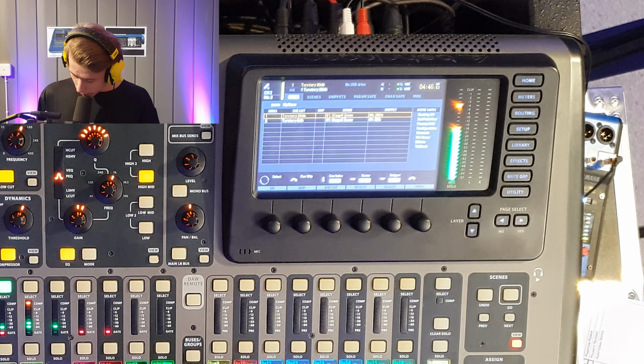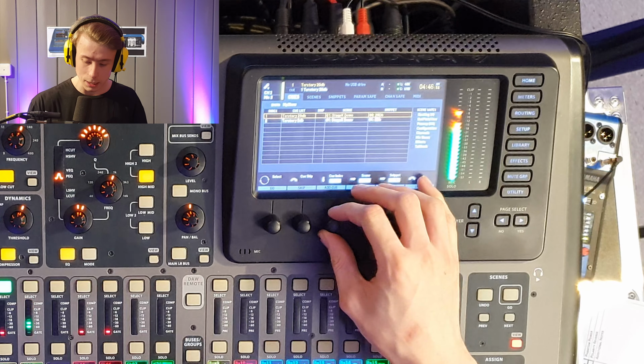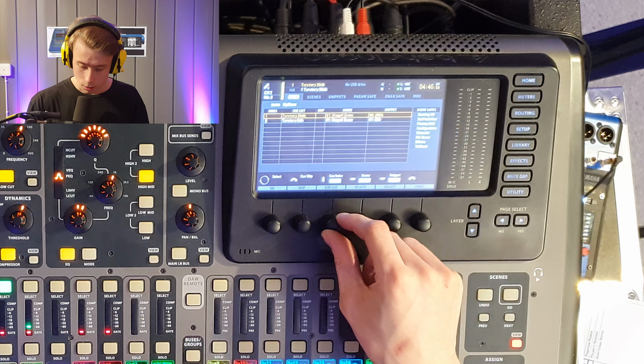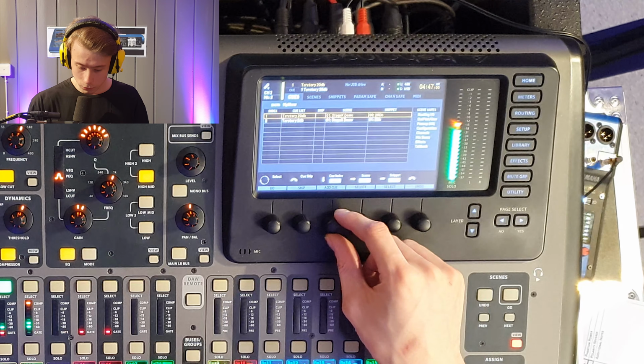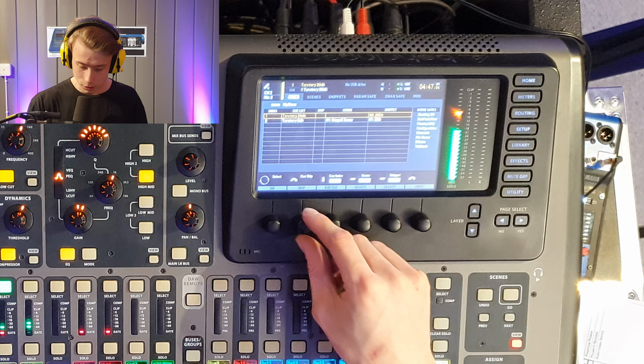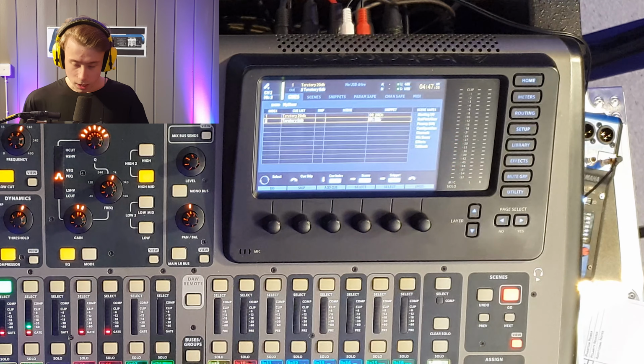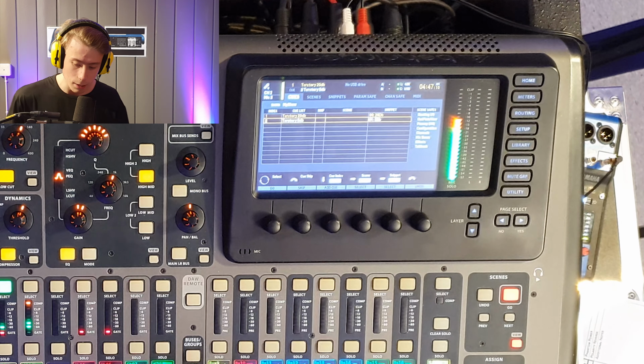So there's one thing that I just remembered that I forgot to tell you guys, and that is that inside of your scene, you have to make sure to set your scenes to none if you only want the snippets to be recalled.